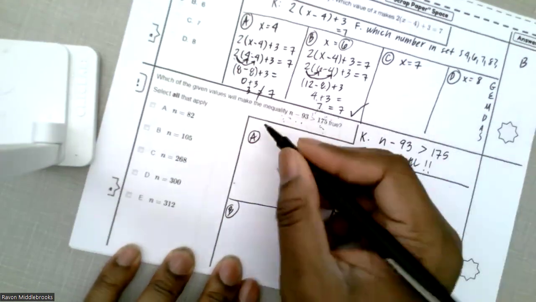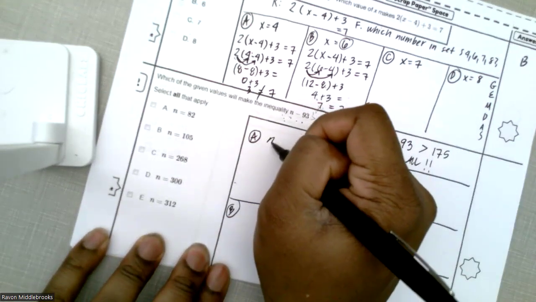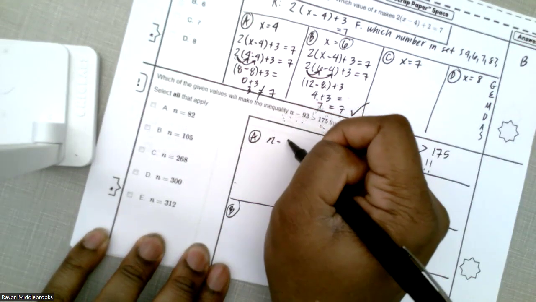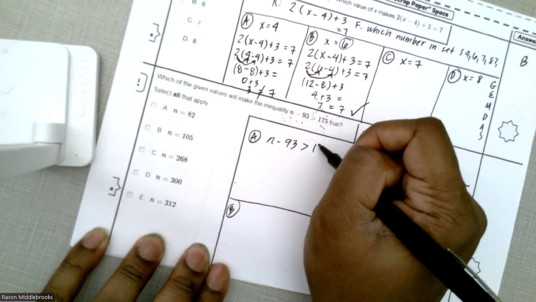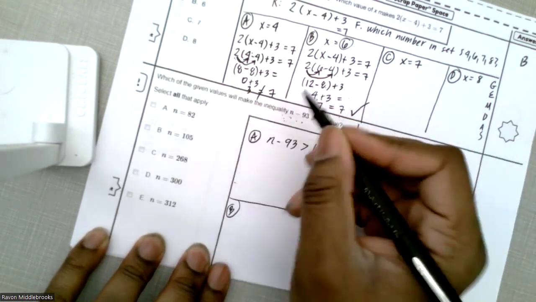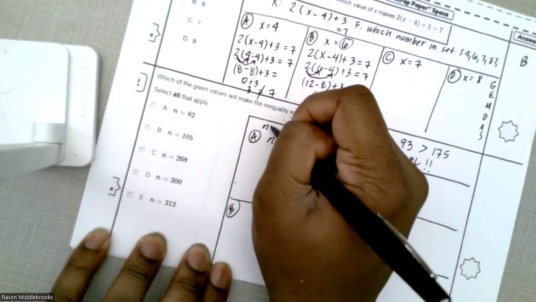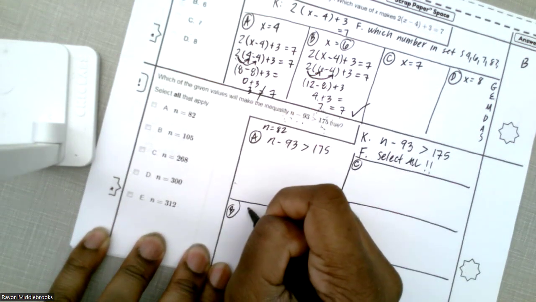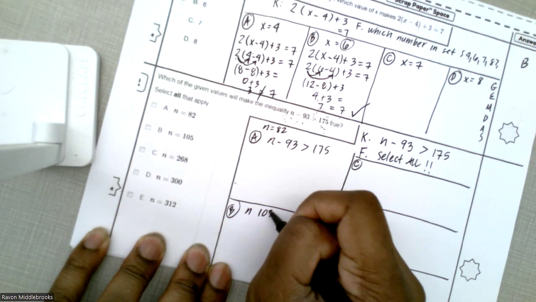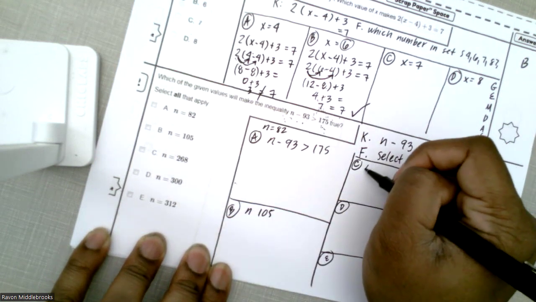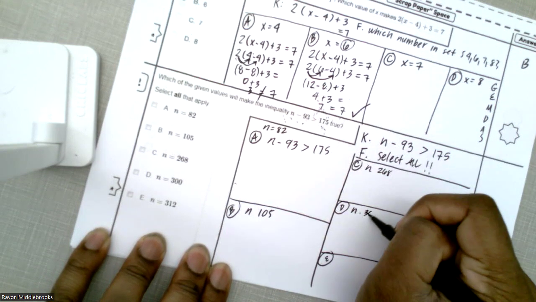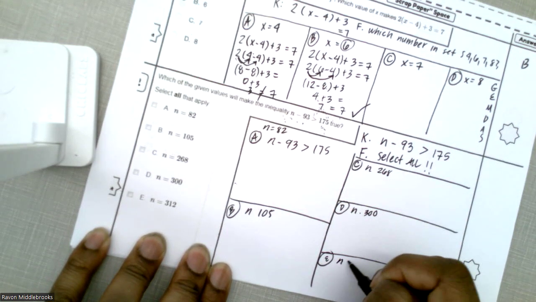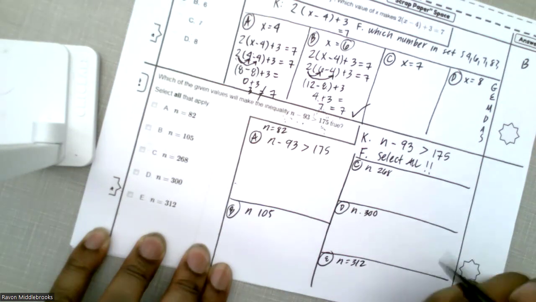All right. So in order to determine this, we have to solve it. So n minus 93 is greater than 175. For A, n is 82. For B, n is 105. For C, n is 268. For D, n is 300. And for E, n is 312.